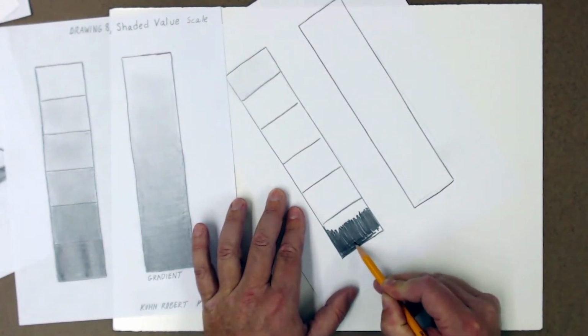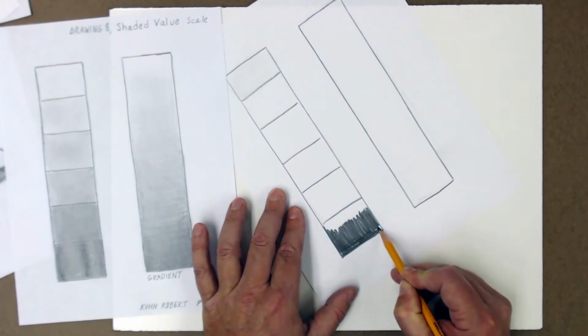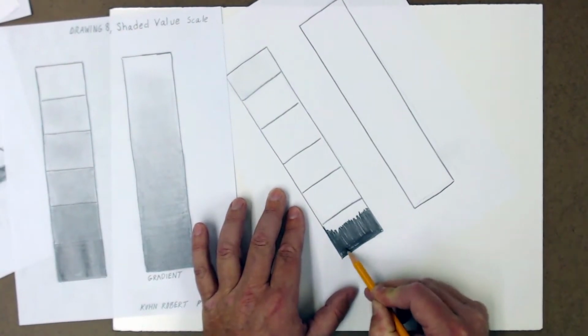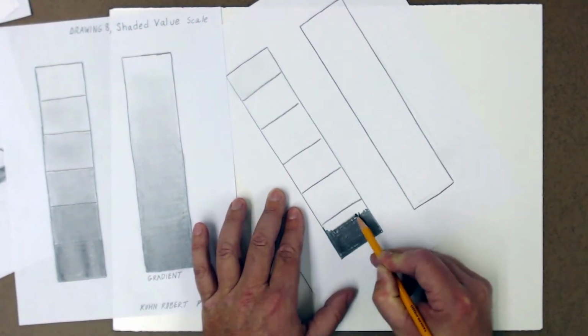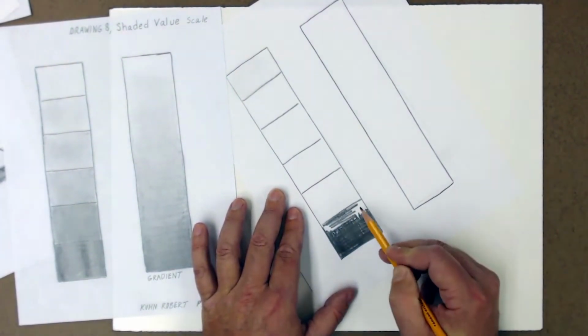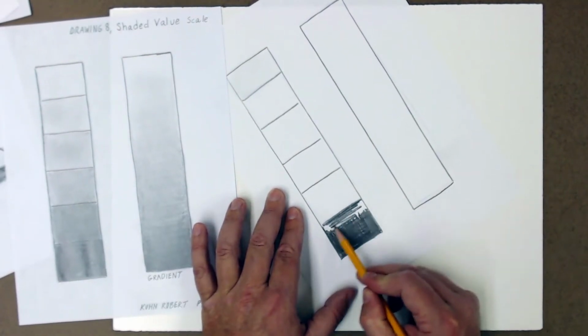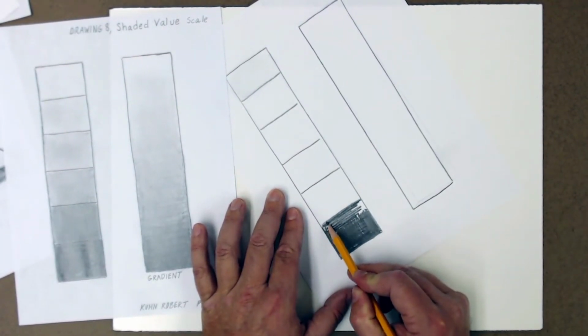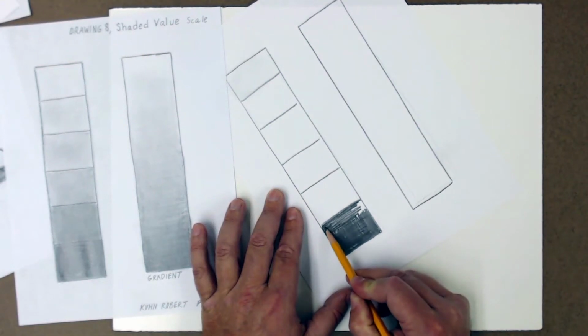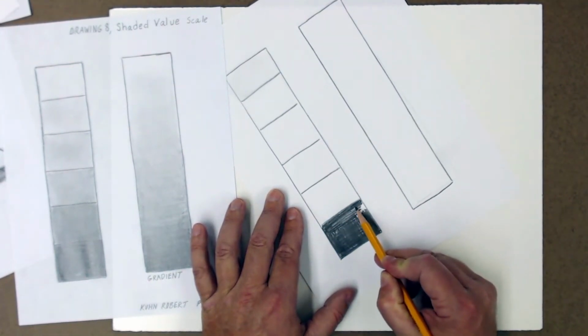Okay. Be neat. Keep it in the box. Keep it in the box right there. Be neat, because you're practicing that too. That's part of the exercise right now. Part of the exercise is to be neat. Okay. Get all crazy later.